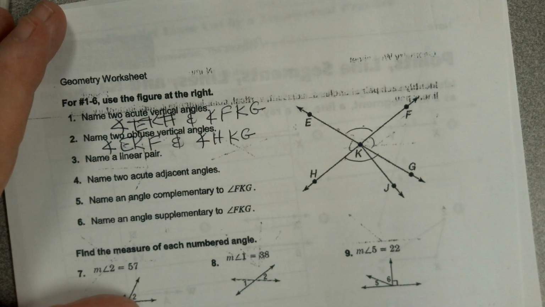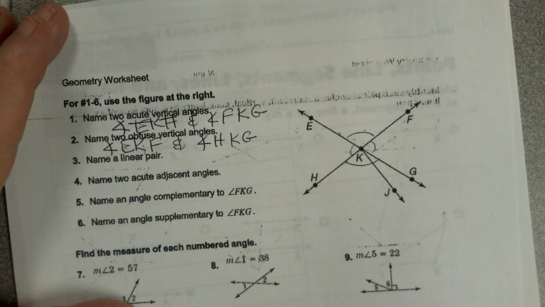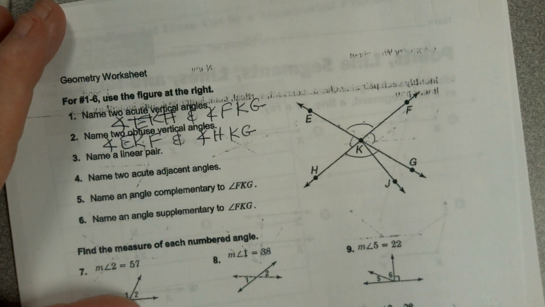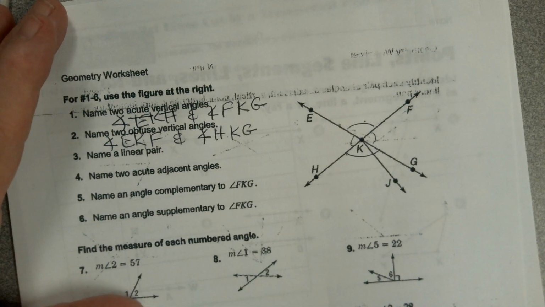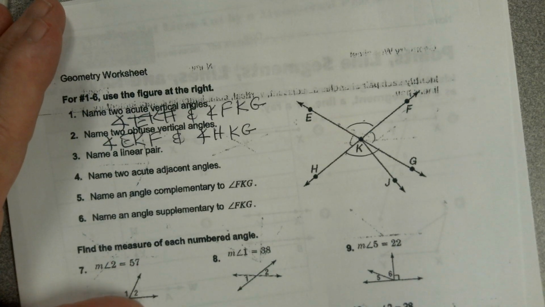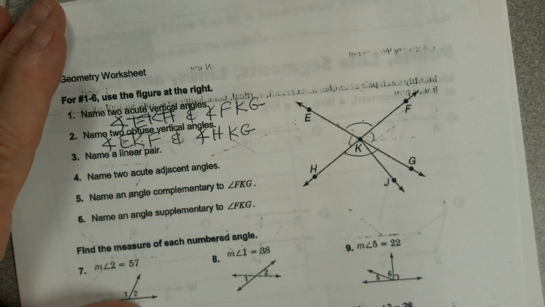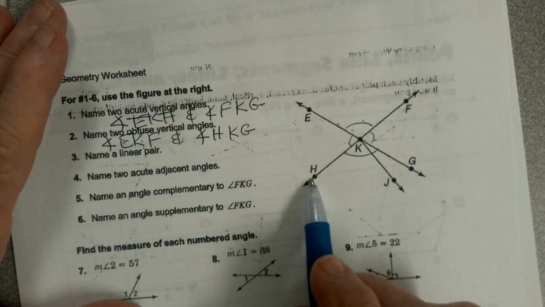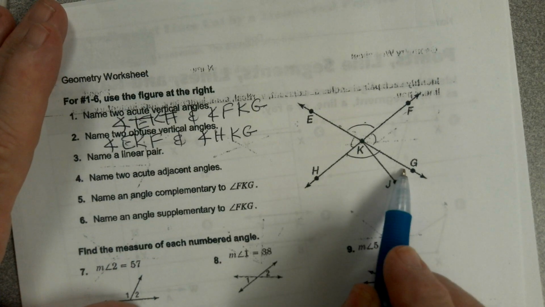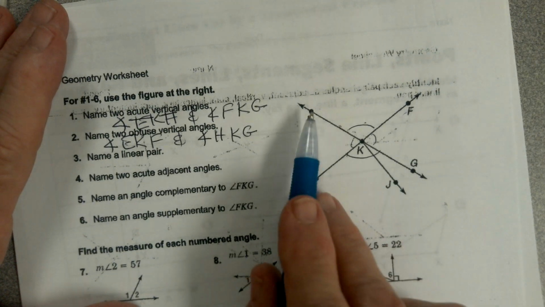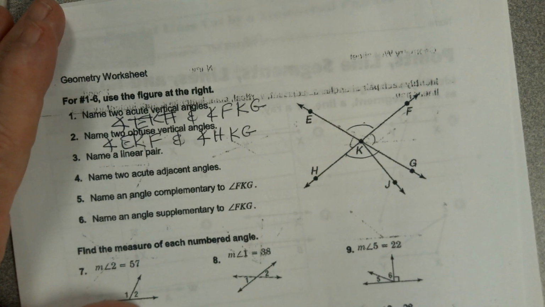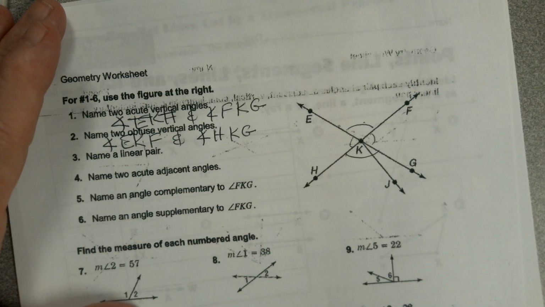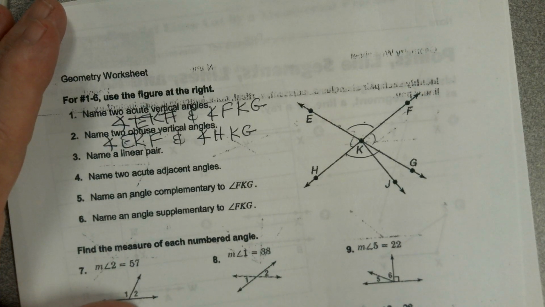What's a linear pair? They both fall on a straight line. Do you not see any angles that fall on a straight line? No, EK is a line. I'm not asking for a line. I'm asking for a linear pair: two angles that fall on a line.